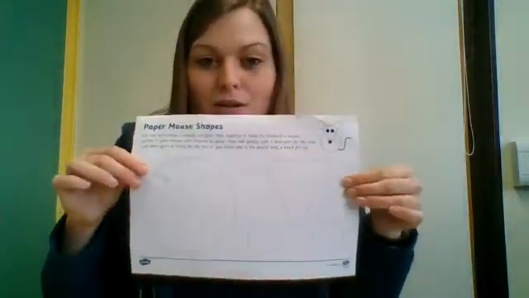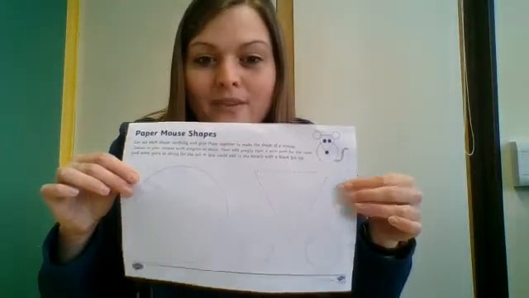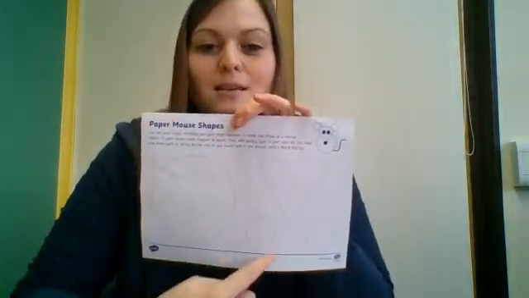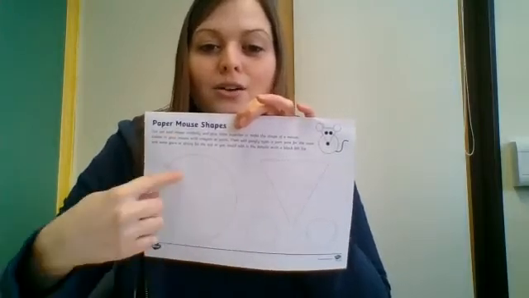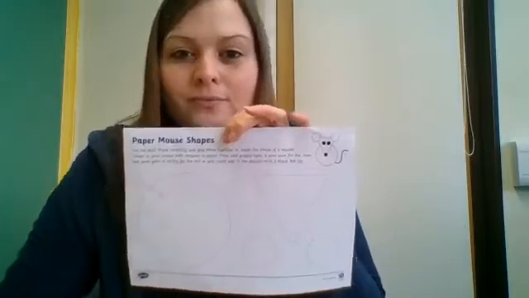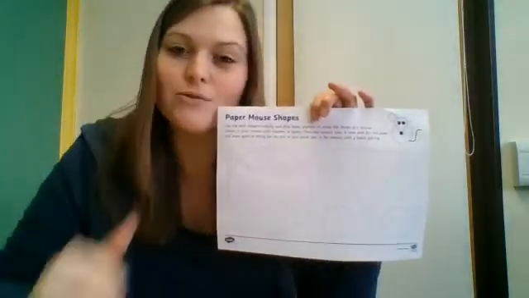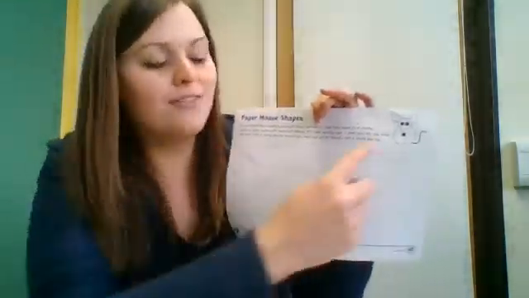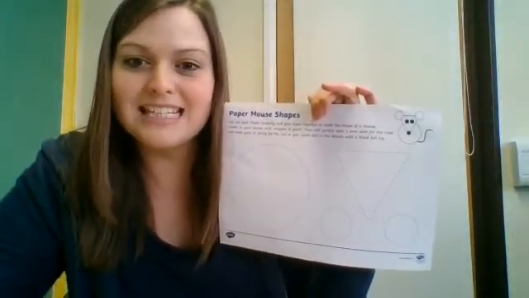You might want to take a photo of them and you can send it for me to see because I'd love to see your pictures. Now I've also put on a piece of paper like this onto the website so your adults can get it. And it's a picture of the mouse using some shapes. You have a big circle, 2 little circles and a triangle. Have a go at cutting out your shapes, sticking them together to make a big mouse to scare the cat.